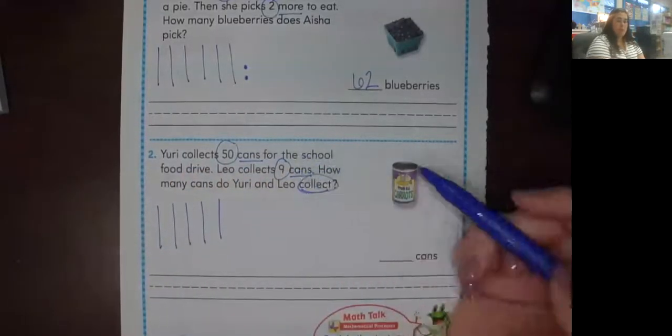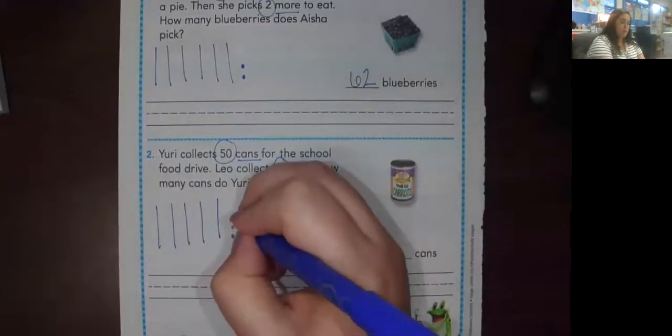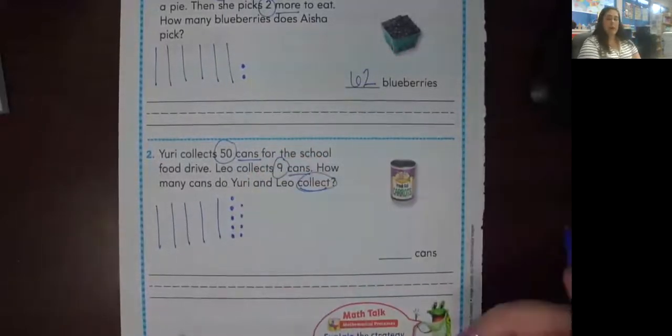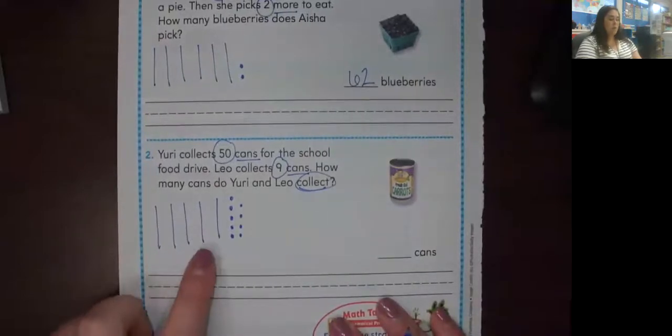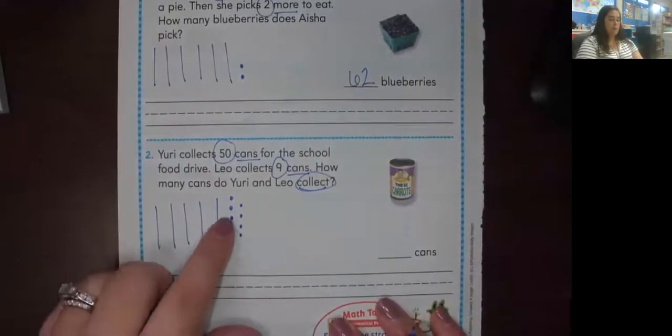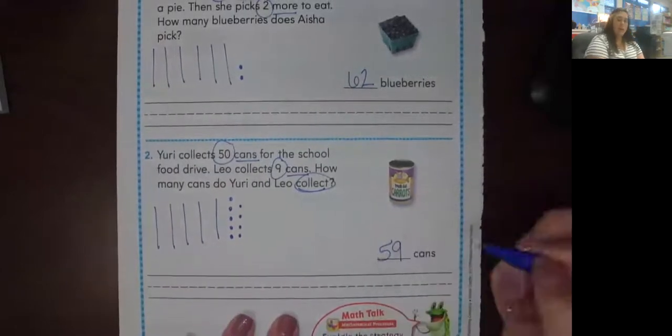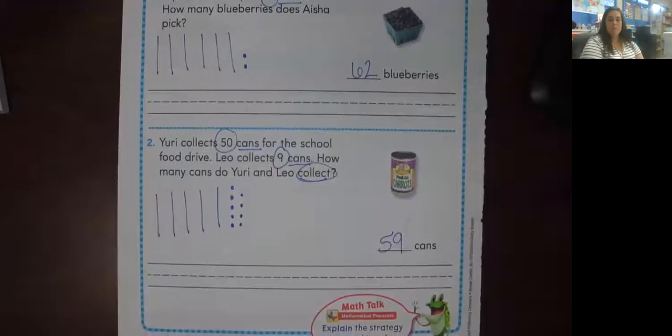Then Leo collects 9. 1, 2, 3, 4, 5, 6, 7, 8, 9. Now we can count them up. 10, 20, 30, 40, 50, 51, 52, 53, 54, 55, 56, 57, 58, 59. So they have 59 cans for the school food drive.